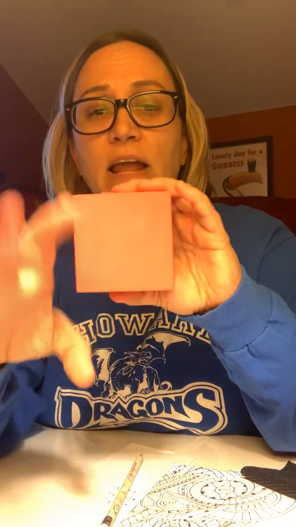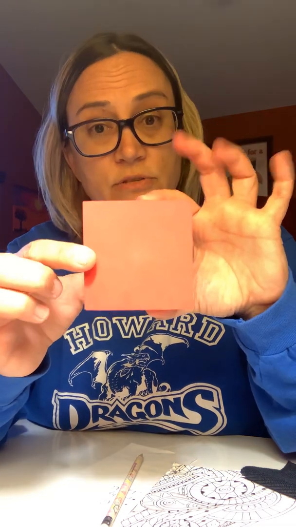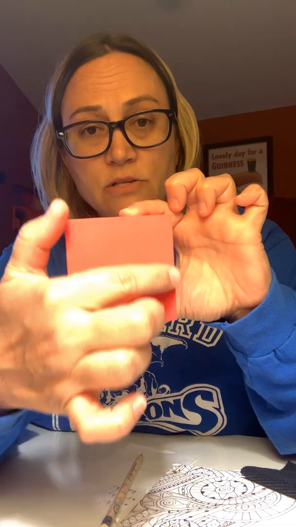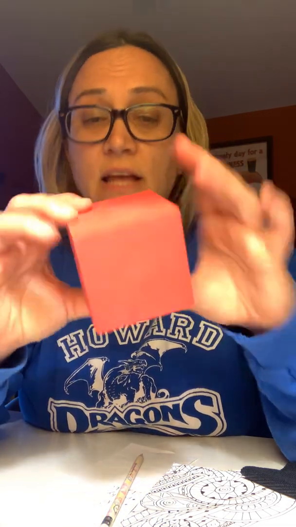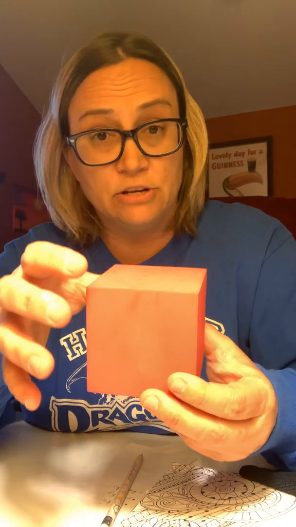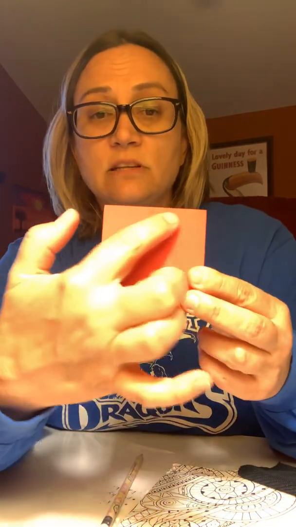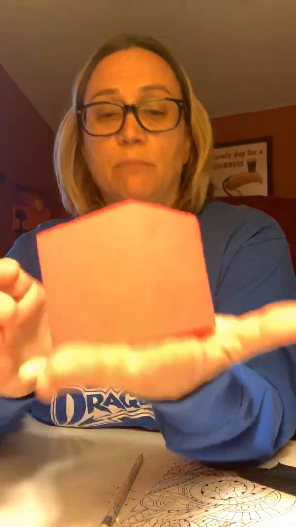So if I look at all the faces of this cube, what do you see? That's right, you see a square. So a cube has all square faces. Now, other three-dimensional shapes have different two-dimensional faces. A cube just has squares. So this is called a face, and it's a flat two-dimensional shape that I can sit the three-dimensional shape on.